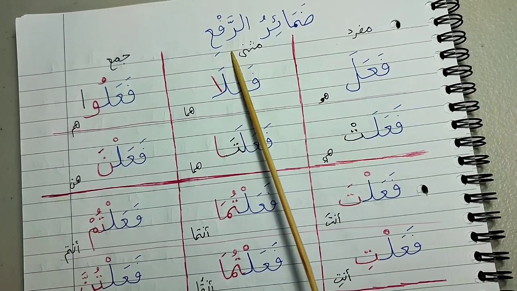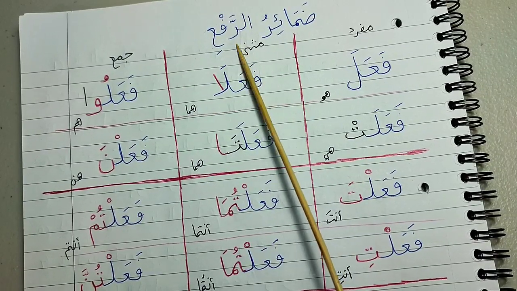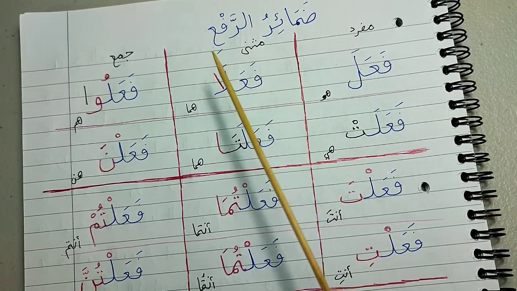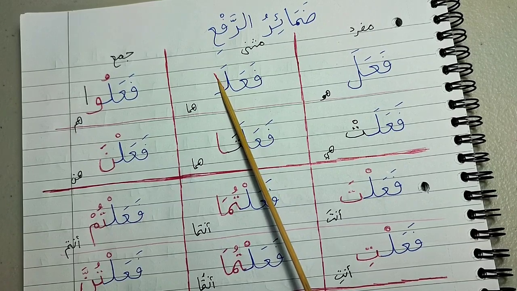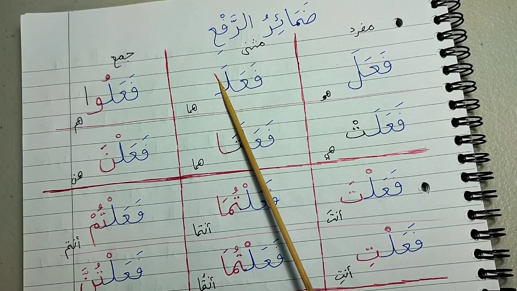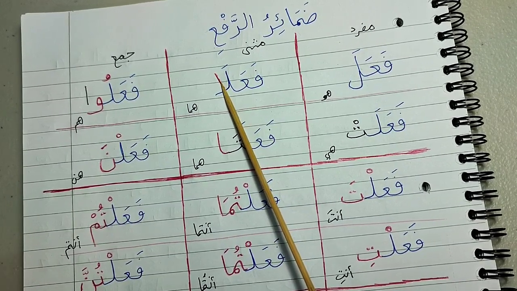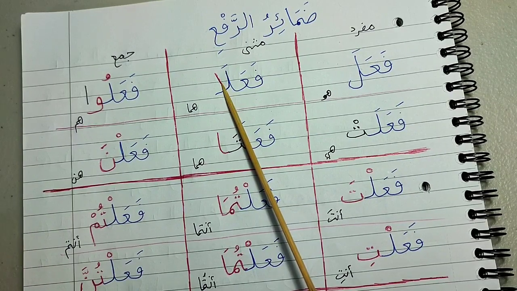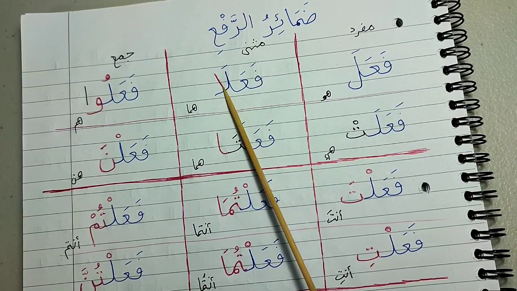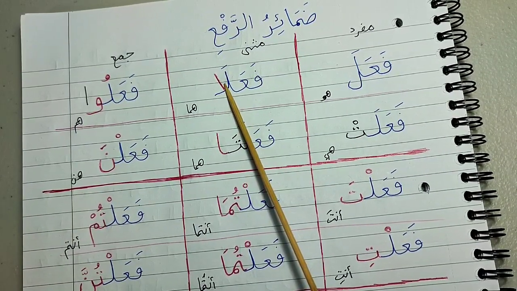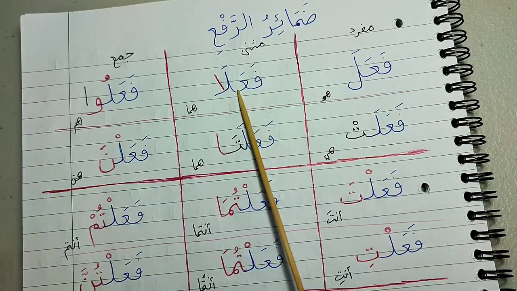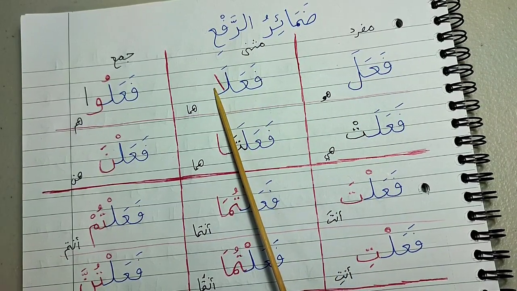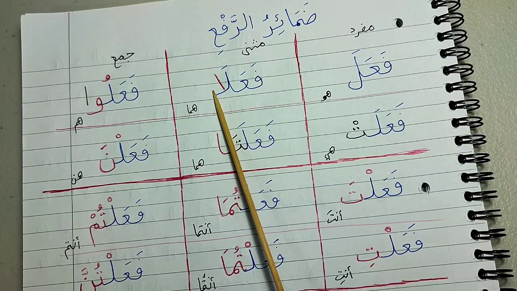Dama'ir raf', they are damirs which come to stand in the place of something which is marfu'. So what do they stand in the place of? They stand in the place of the fa'il, the doer. The hukum of the doer, grammatically in nahu, is that it is always marfu'. The fa'il is always marfu'. So we say dhahaba Muhammadun. Muhammad is the doer. It has to be marfu', ending with the dhamma or dhammatain.